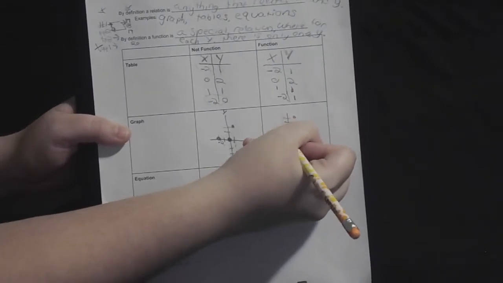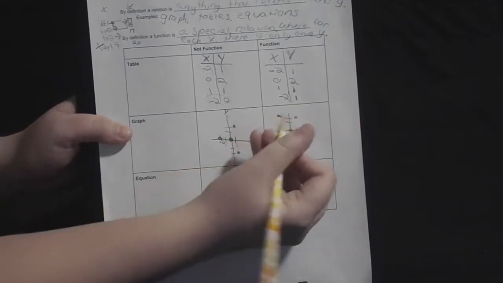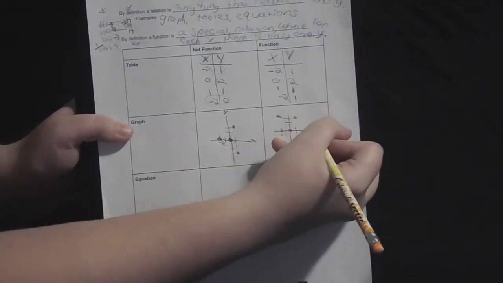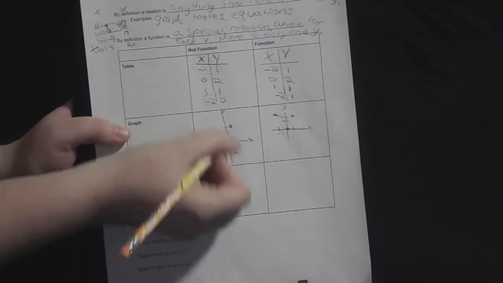Now it's okay for this x, the x of -1, to have the same answer, 2. It's okay for them to be side by side. It's not okay for them to be right on top of each other.